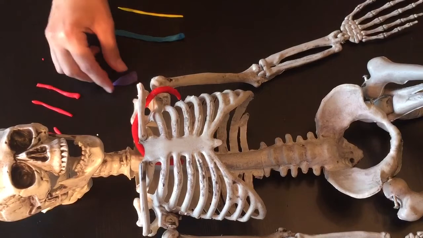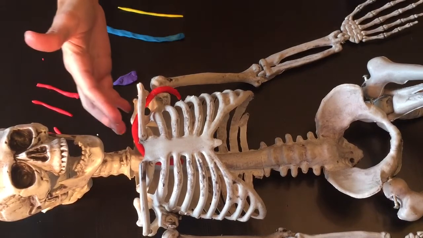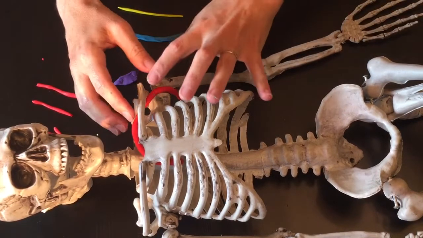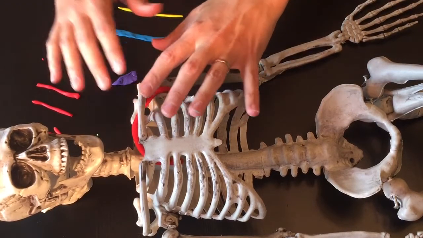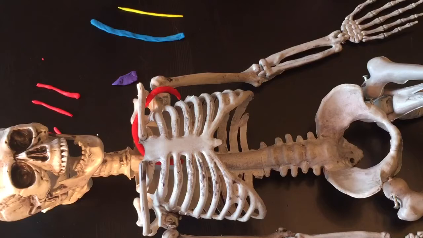The other rule when we're making clay models is you're going to want to start with the deepest structures first and then build superficially. If you start with the superficial structures, then you have to remove them to place the deep ones and it gets pretty tricky. So we're always going to start with the deepest structures, which is not what you think of necessarily right off the bat. It's a good mental exercise. So let's go ahead and get started.